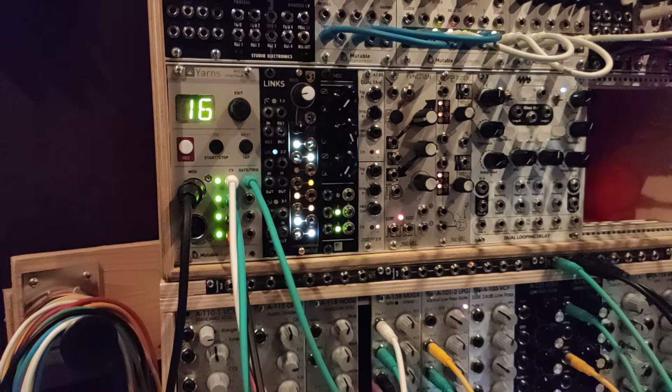Okay, so this is how to make chords with the Mutable Instruments Yarns and how to use it in a simple sequence. Thank you.